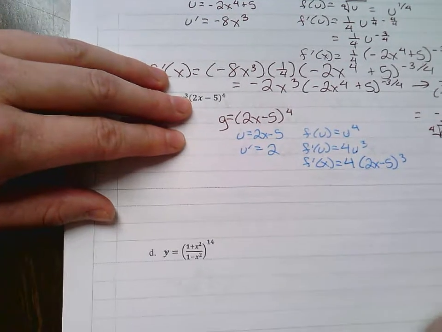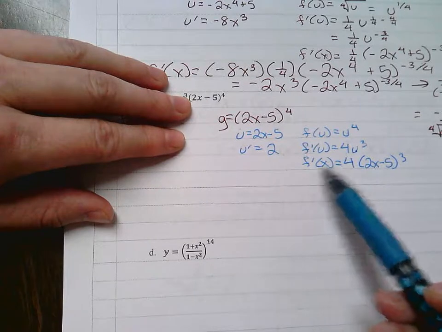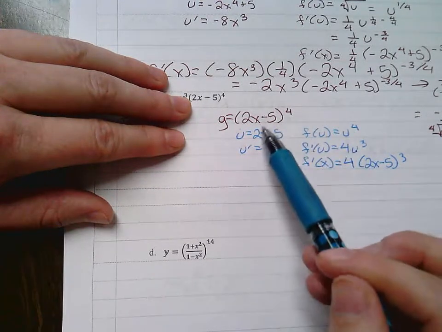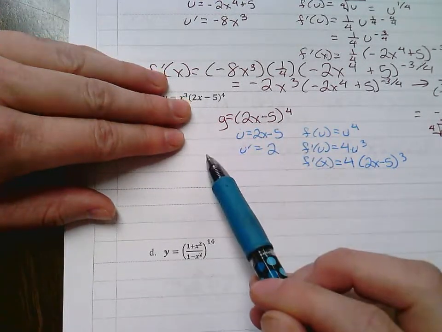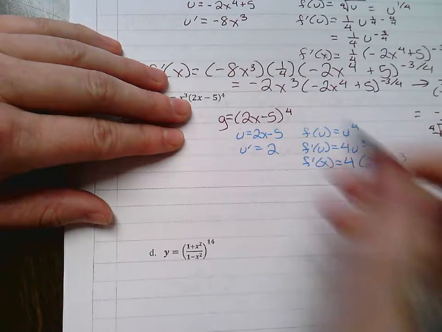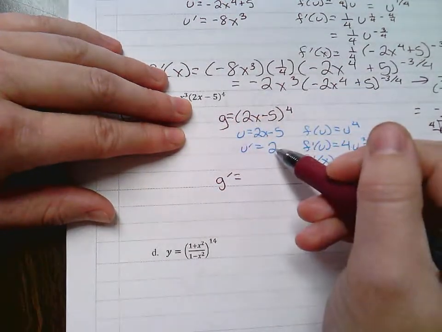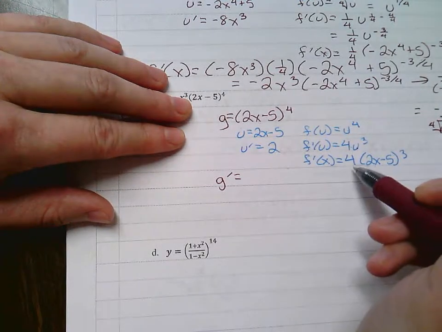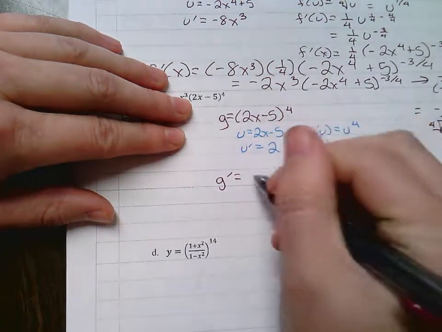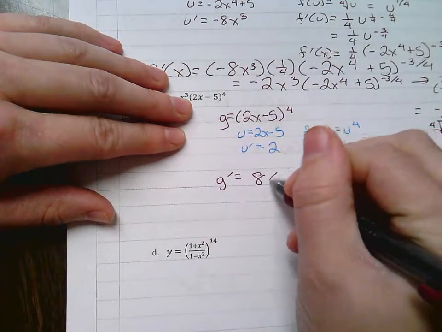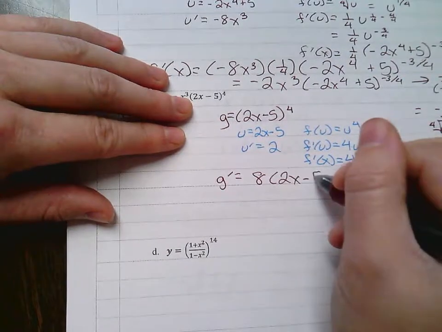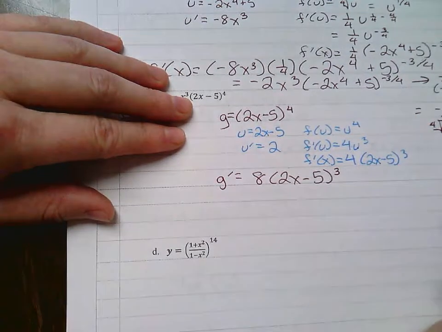So, u is 2x minus 5. Now I'm ready to find the derivative of g. g prime is going to be 2 times 4, which is 8, times 2x minus 5 cubed.